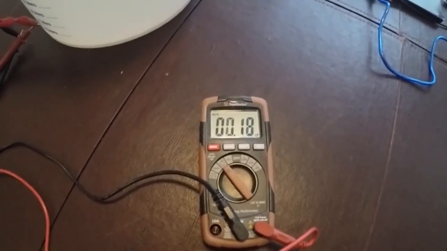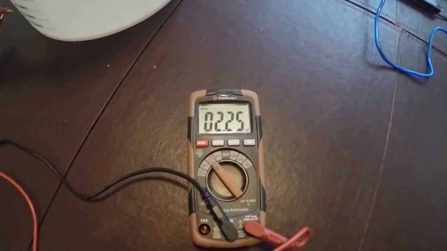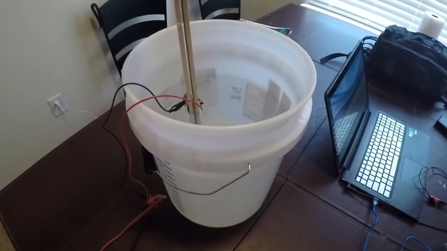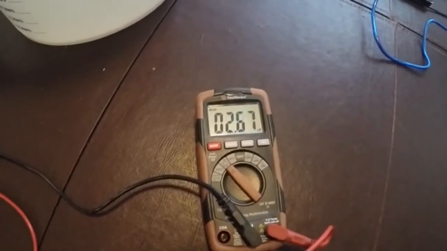And as the capacitance increases, that time will also increase. I also hooked up my parallel plate capacitor directly to a multimeter in order to attempt to measure the capacitance directly. Unfortunately, my multimeter is not highly accurate. However, this does show how the capacitance directly increases as the water level and the dielectric constant increases in between the plates.